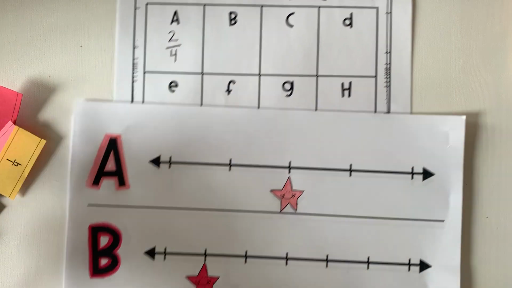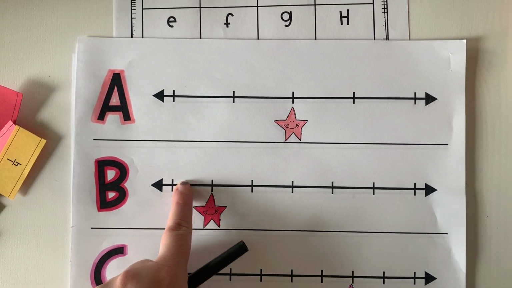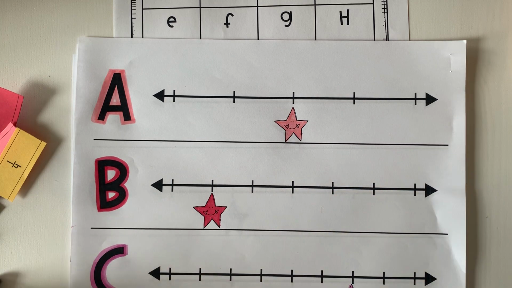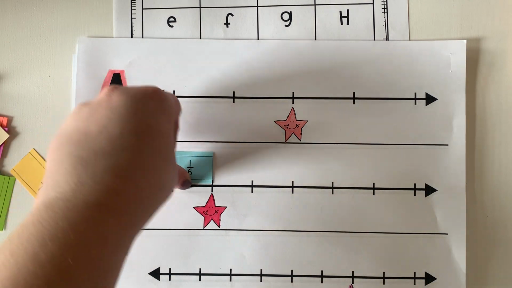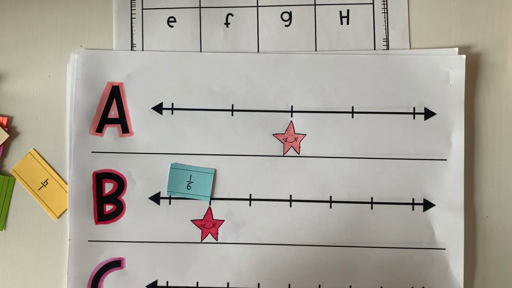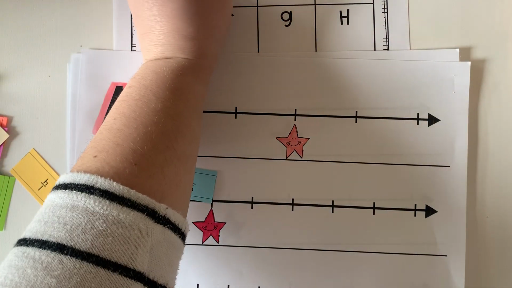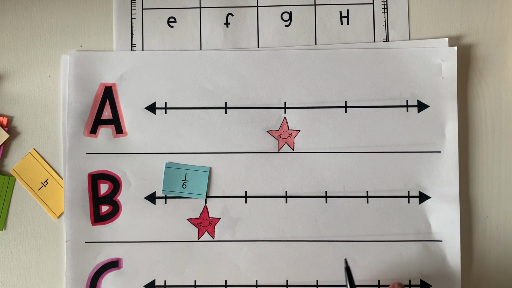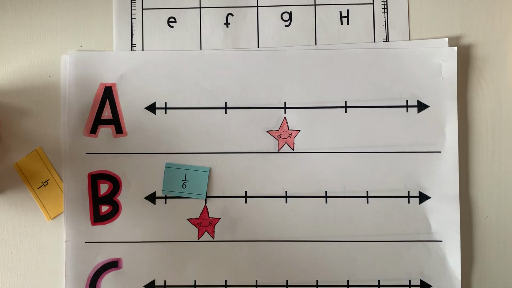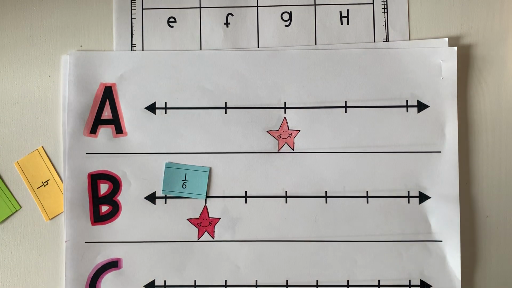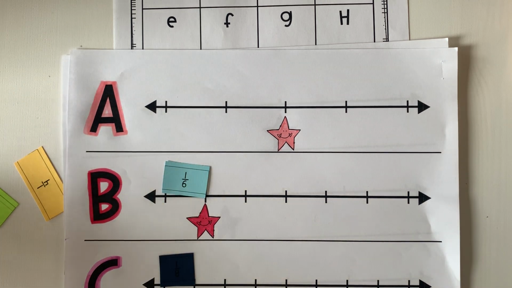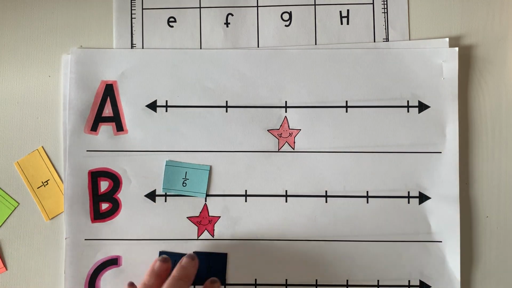Then for B, I'm gonna count again. So 1, 2, 3, 4, 5, 6. So this one's 1/6. So that would be 1/6 is what they have on here. And for C, 1, 2, 3, 4, 5, 6, 7, 8. So you can either just get 1/8 piece out and move it, or you can line them up until you get to the star and then count how many pieces you used.